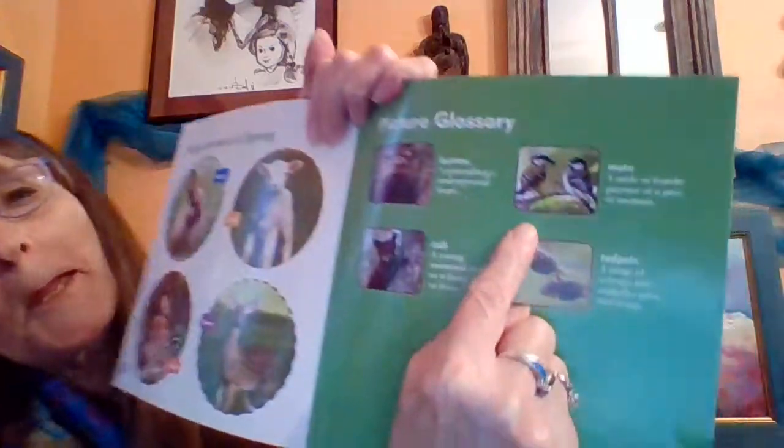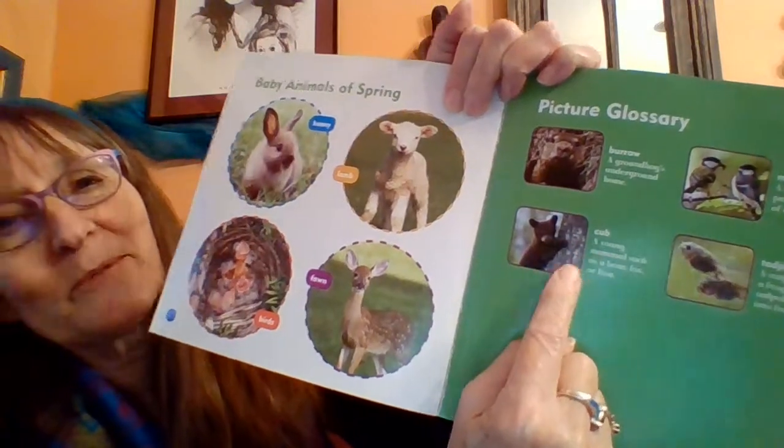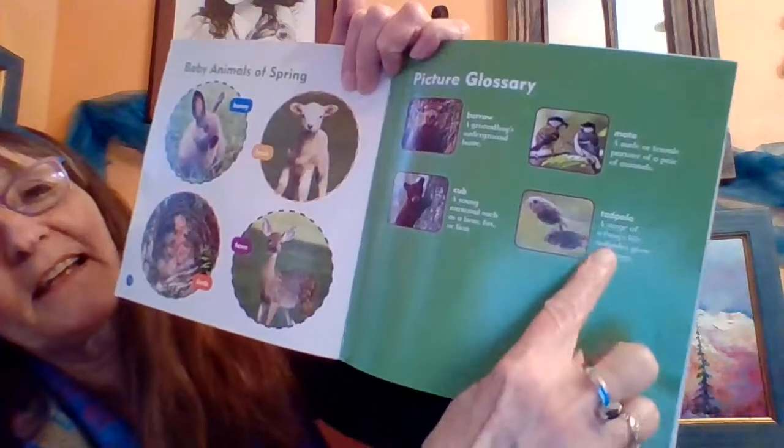Here we have burrow, a groundhog's underground home. Mate, a male or female partner of a pair of animals. Cub, a young mammal such as a bear, fox, or lion. Tadpole, a stage of a frog's life. Tadpoles grow into frogs. So you're going to hear these words, and now when you hear them, you're going to know what they mean.